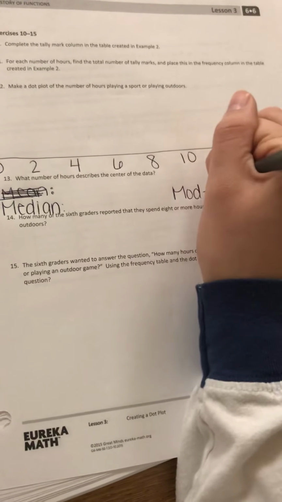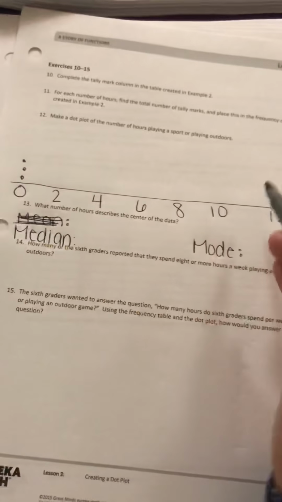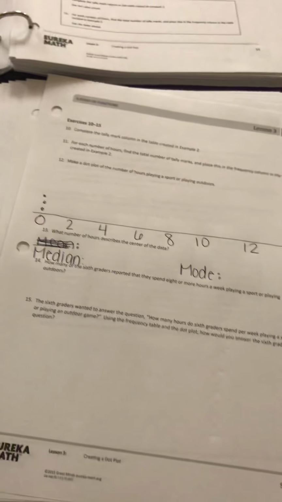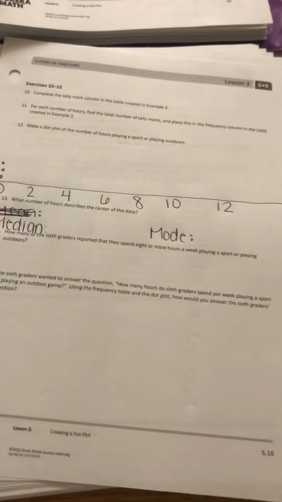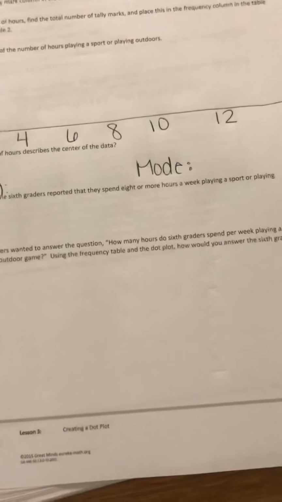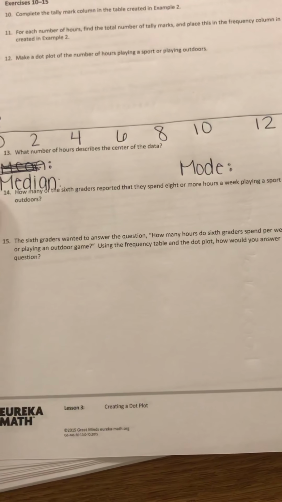What's the most frequent? So remember, median is where we cross off the numbers until we get the very, very center one. Mode is whatever number is most occurring, most frequent. We'll talk about mean another time. I'm sorry. I forgot that we hadn't talked about it yet. For number 14, I want you to answer that question, and then I want you to answer number 15.